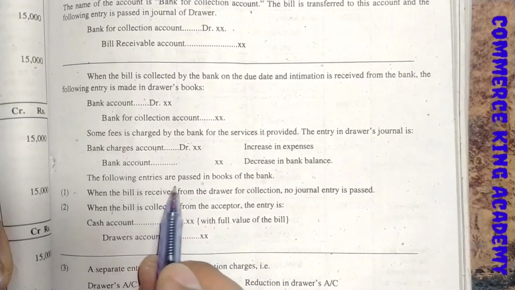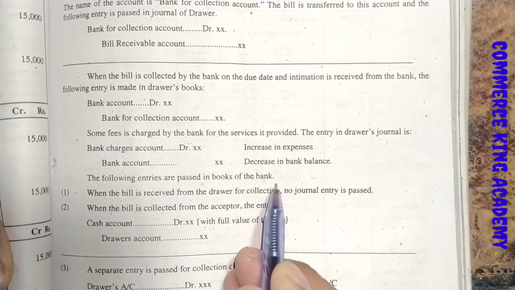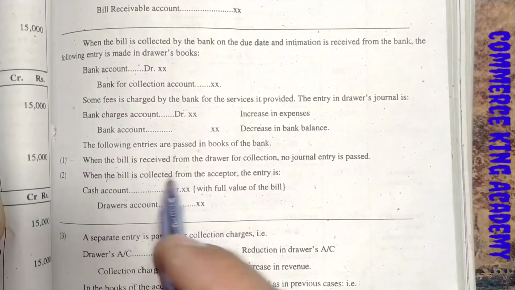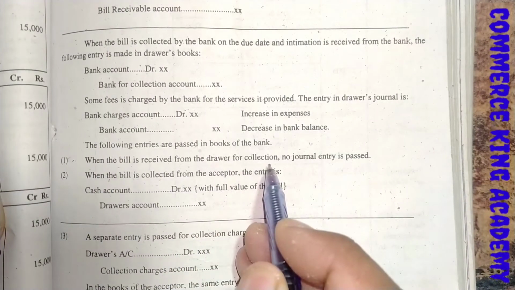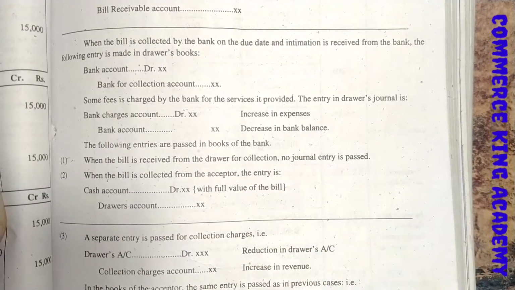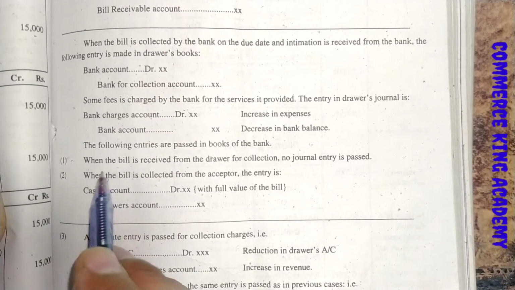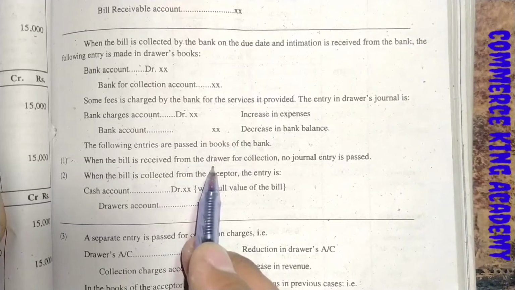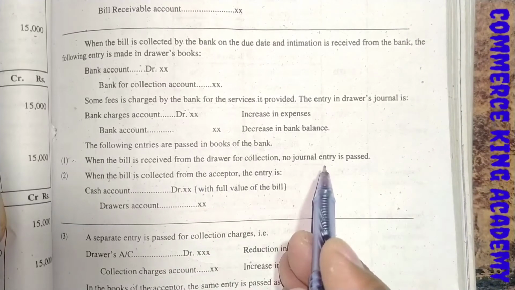The following entries are passed in the books of the bank. First, when the bill is received from the drawer for collection, no journal entry is passed, because no actual entry comes into existence between the bank and the drawer.